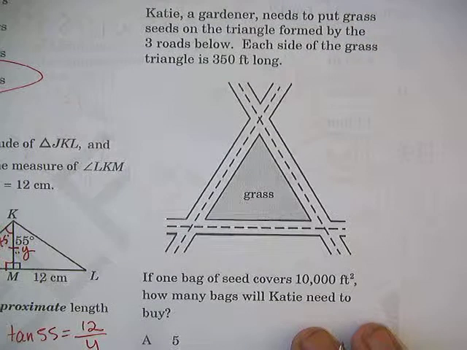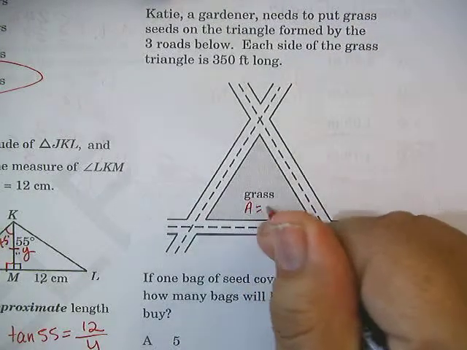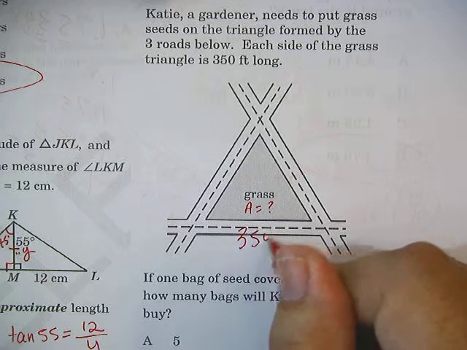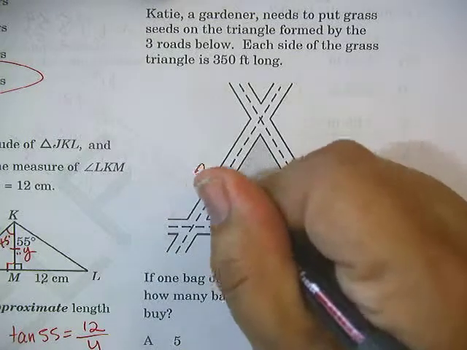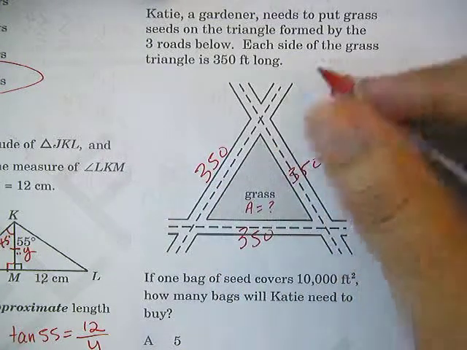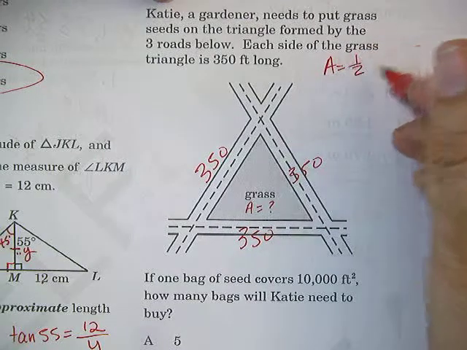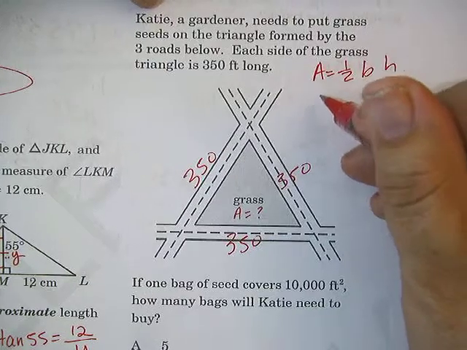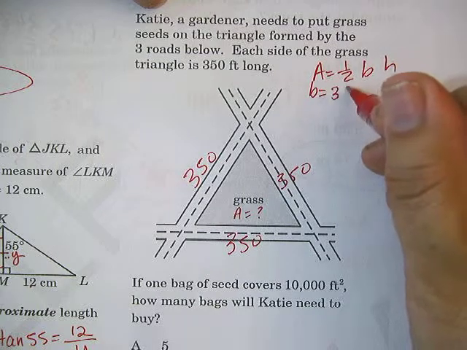So I need to find the area. Area equals question mark, right? And I know each side is 350, 350, 350. What I really need for triangles is area is 1/2 base times height. And I can tell the base is 350. But what's the height?